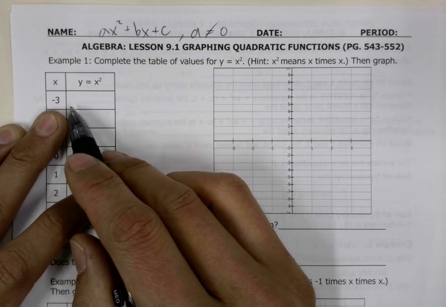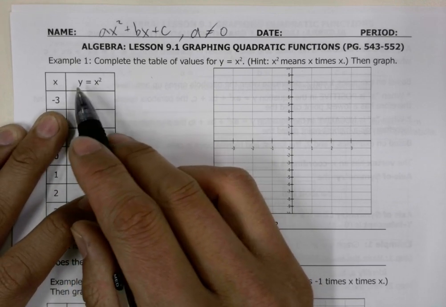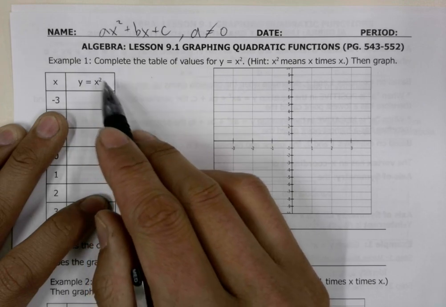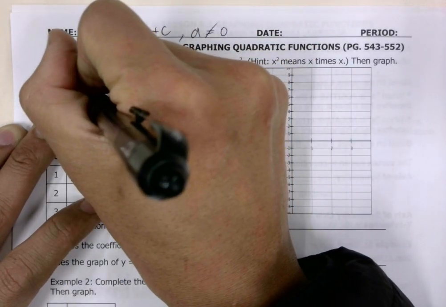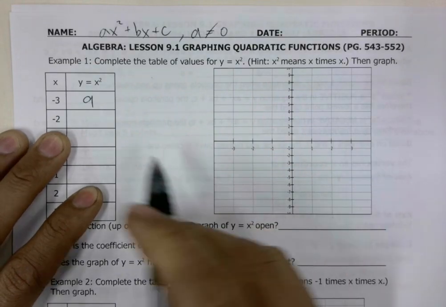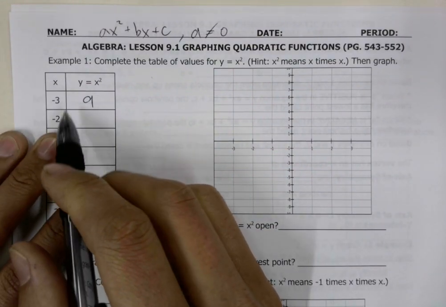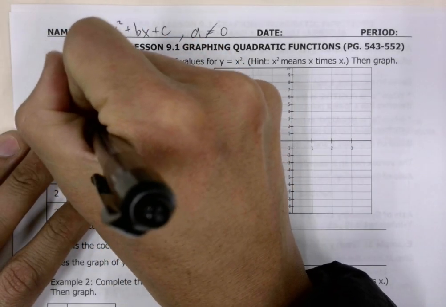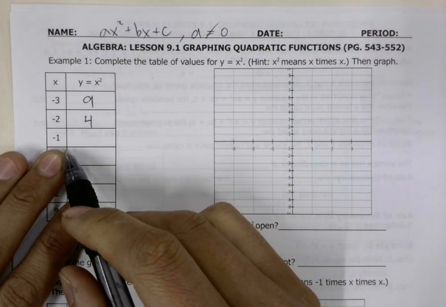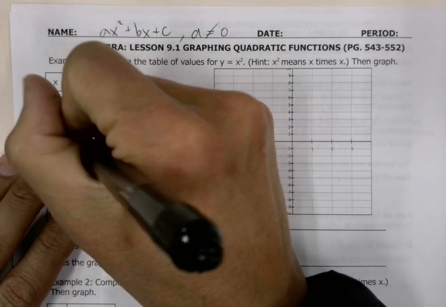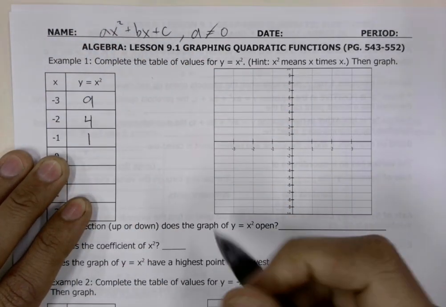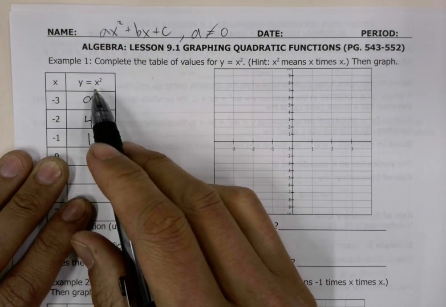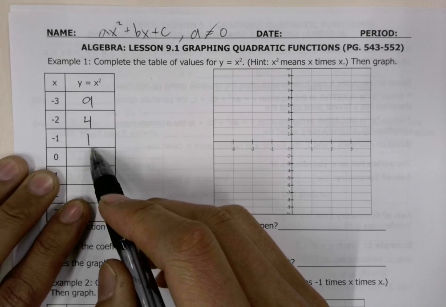So we have x is equal to -3. So that means y is equal to -3 times -3. That is positive 9. Our next x value is -2. So -2 times -2 is positive 4. When x is equal to -1, y is going to equal positive 1, because -1 times -1 is equal to positive 1.